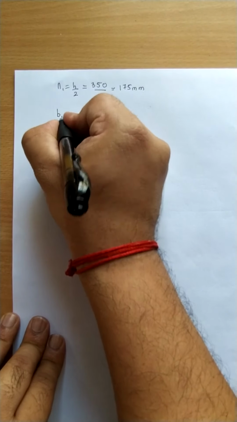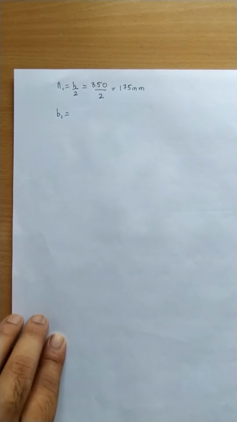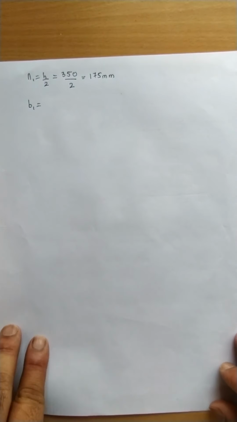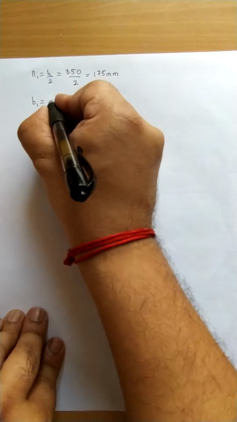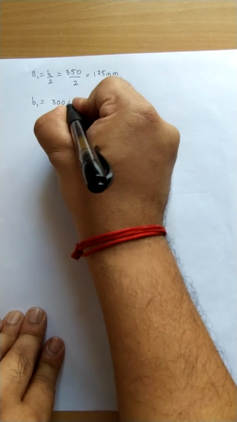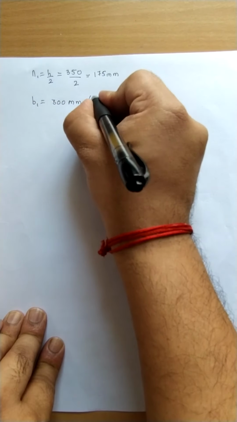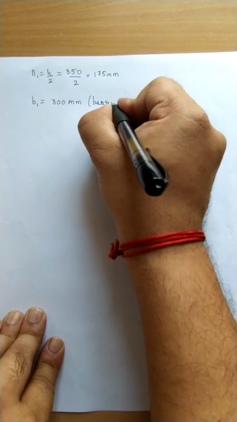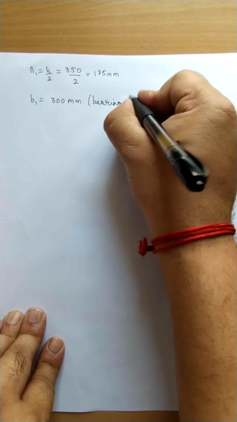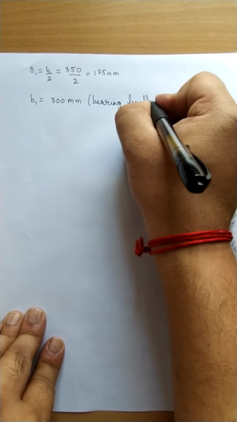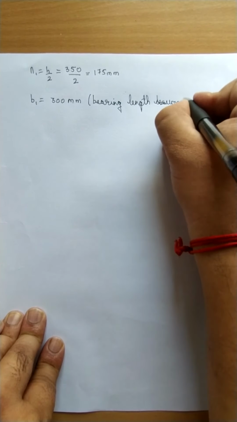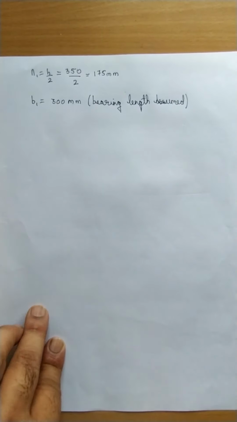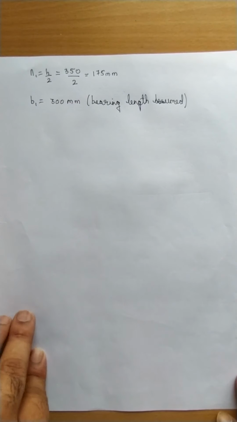Next b1. Now here they have not given the cross section for the column, or they have not given the thickness of the wall. So we can assume. So I will assume it as 300 mm as bearing length assumed. If nothing is given, you can assume it in between 200 to 500 mm. Let us assume it as 300.